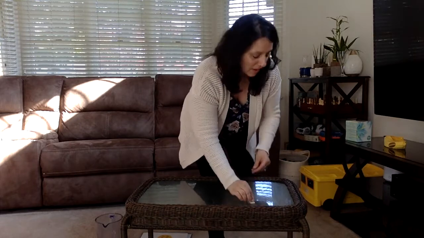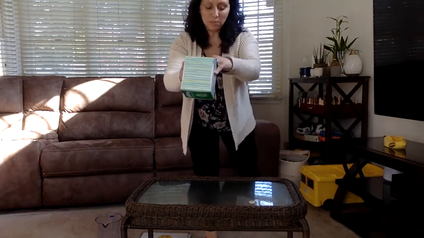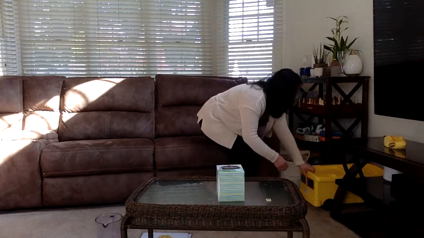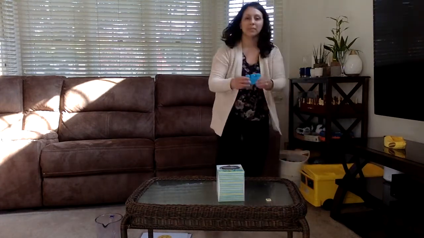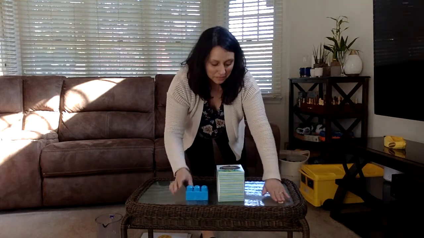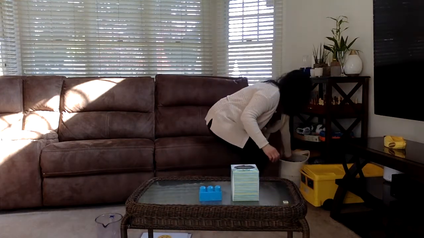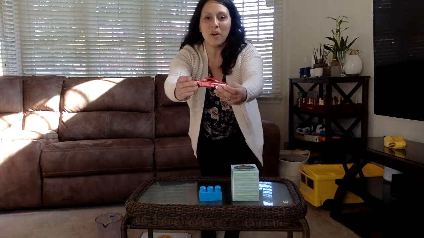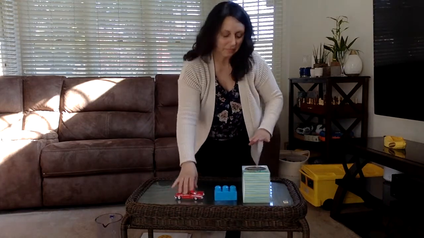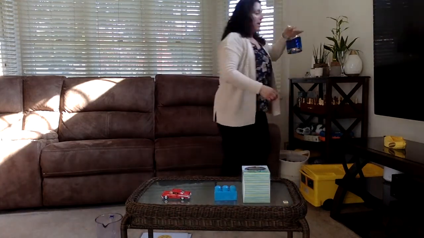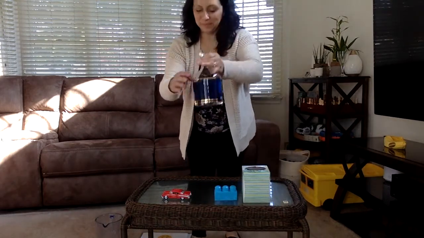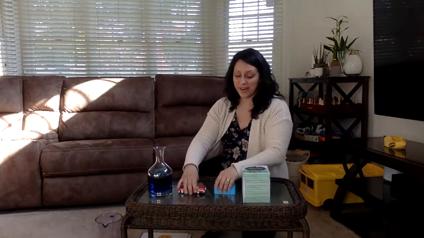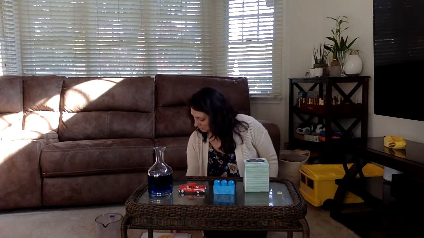So I have a letter tile that I found in my living room, a tissue box, a building brick, a toy car, and a container filled with water. All right, so we are going to decide whether the items that I found in my living room are a solid or not a solid.